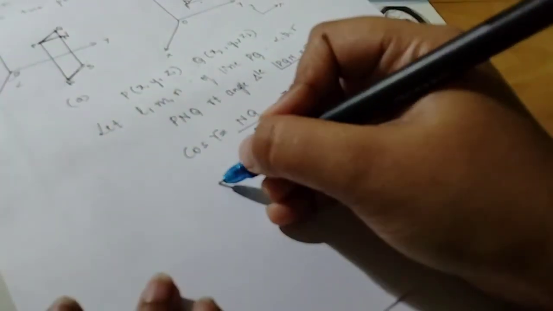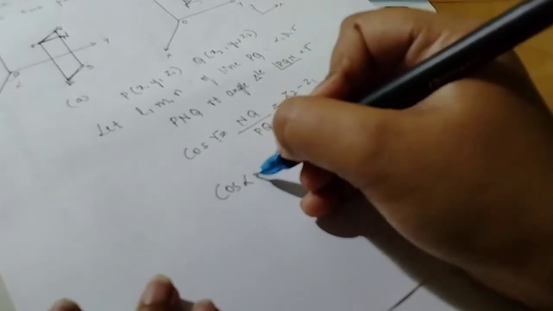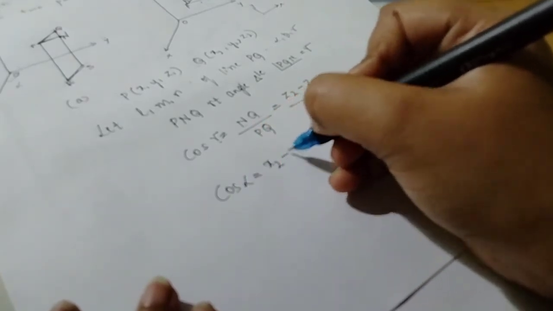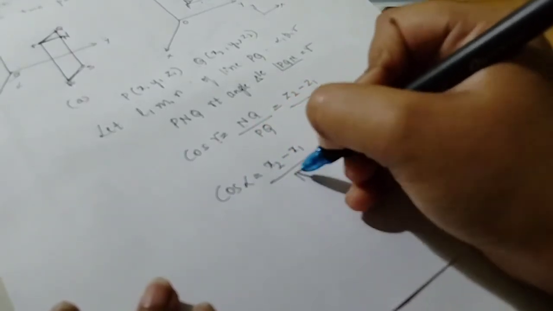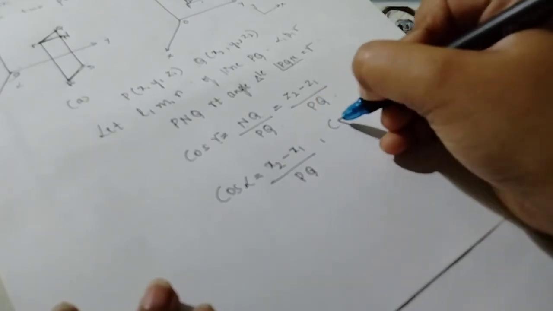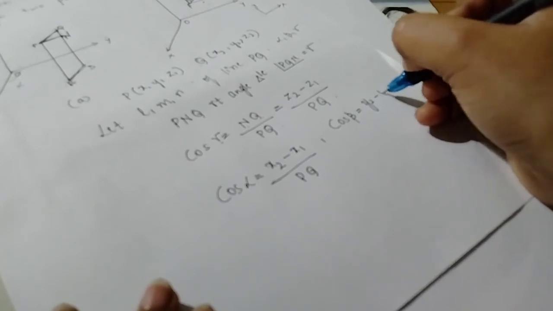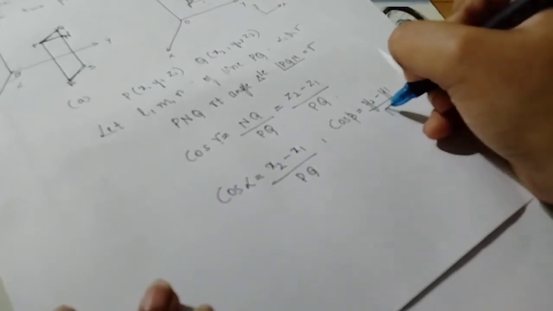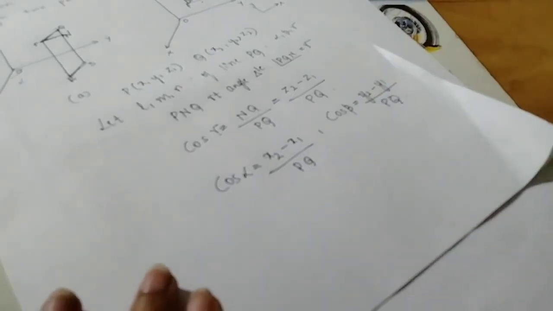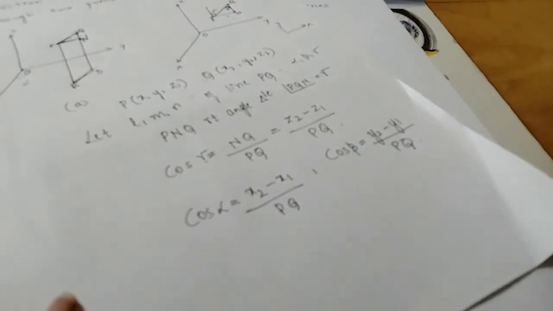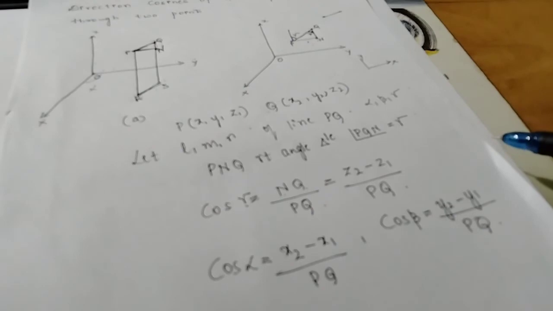For alpha, the angle with respect to the x axis, it is x2 minus x1 divided by PQ. For beta, with respect to the y axis, it is y2 minus y1 divided by PQ. So now you have the direction cosines of a line passing through two given points.